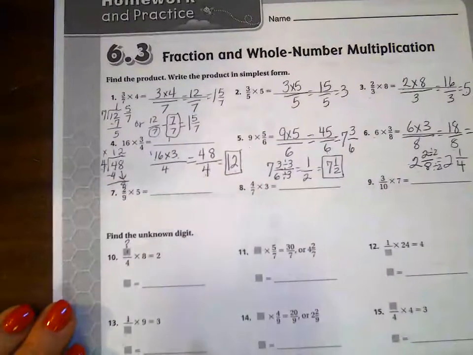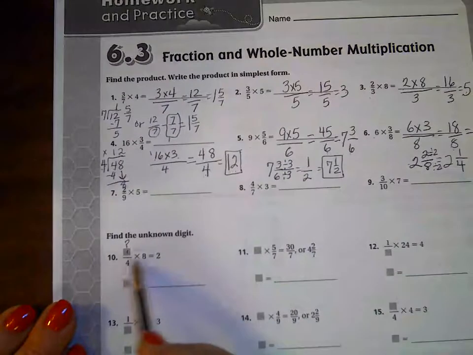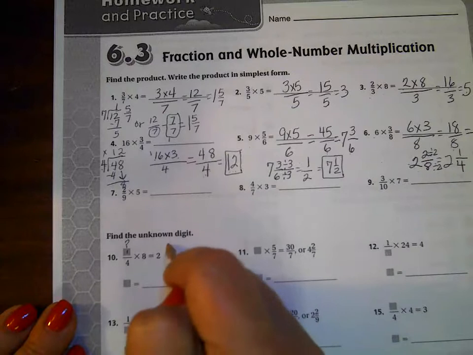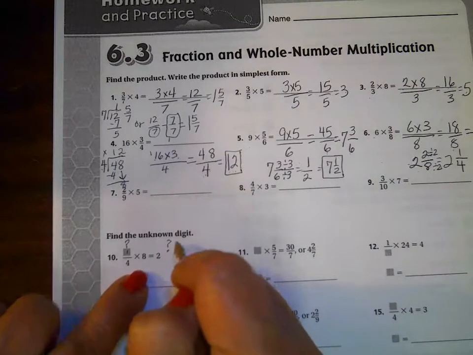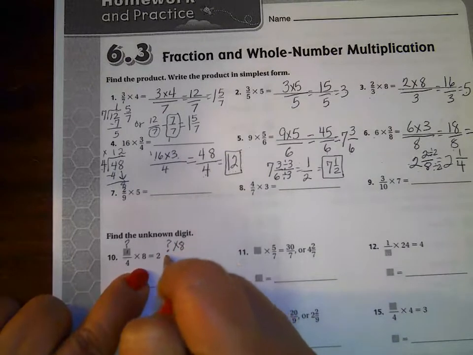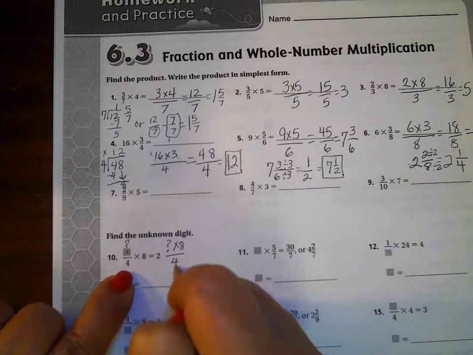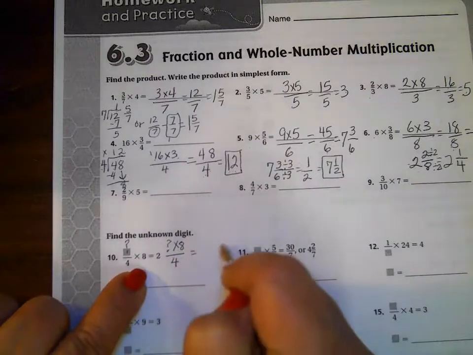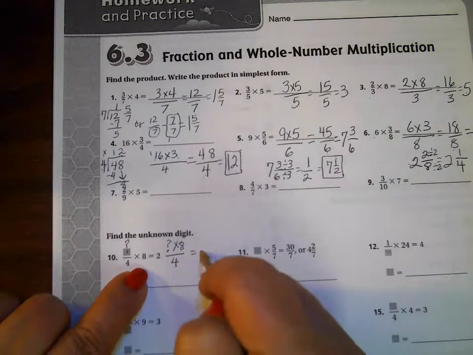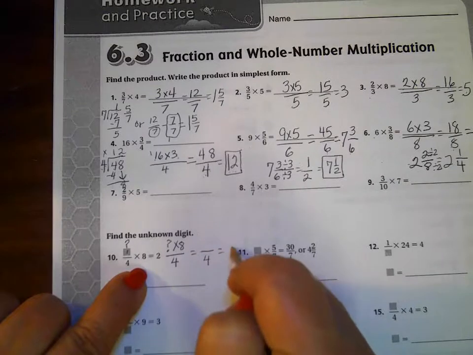Okay, there we go. This gray box. So whatever the numerator, fourths times 8. So I'm going to write it out like this: something times 8 over 4 equals, I know I'm going to have something over 4 will equal 2.